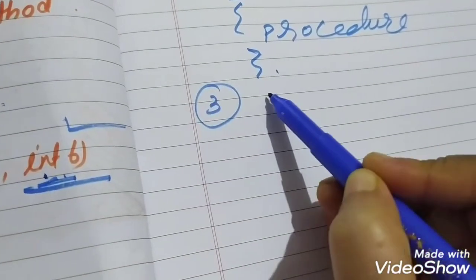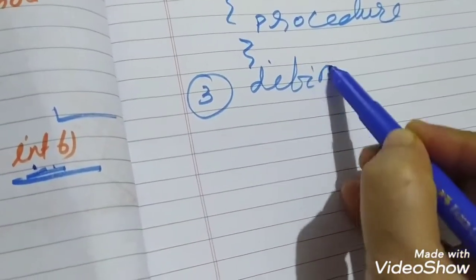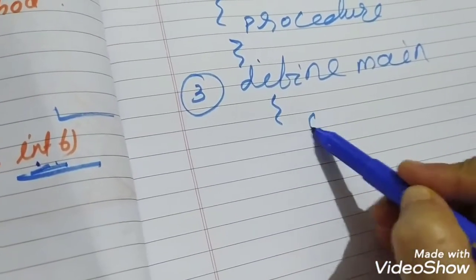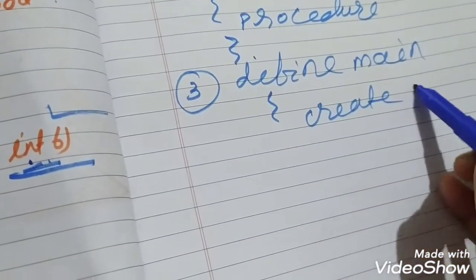Okay, now according to the third step, what you have to do is define the main method. And inside the main method, create the object.